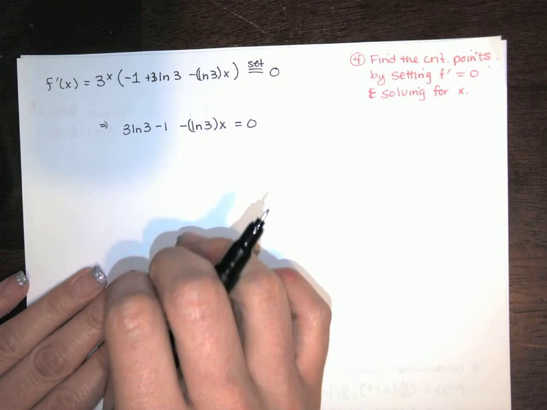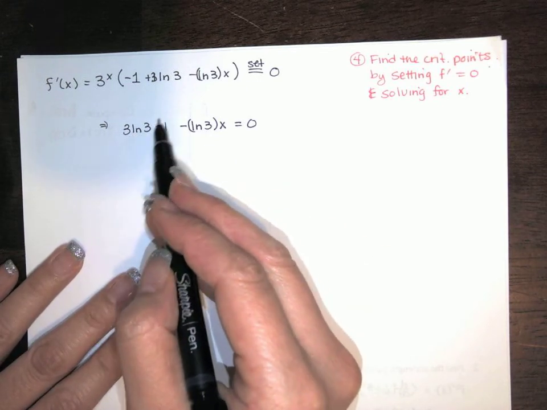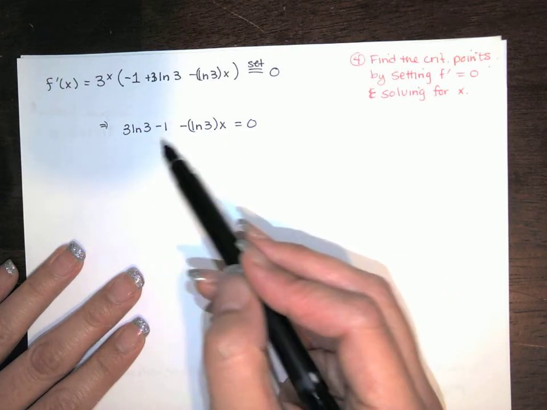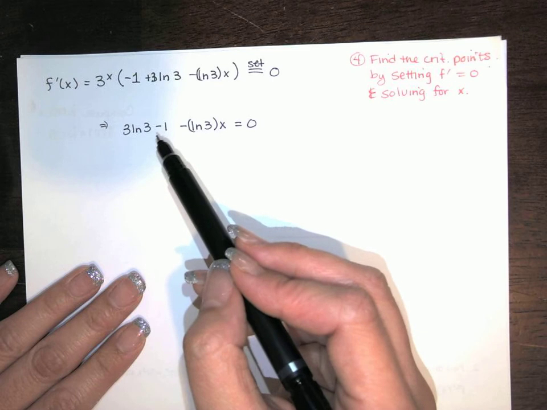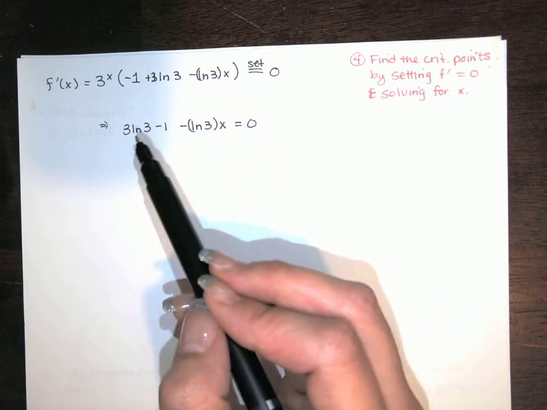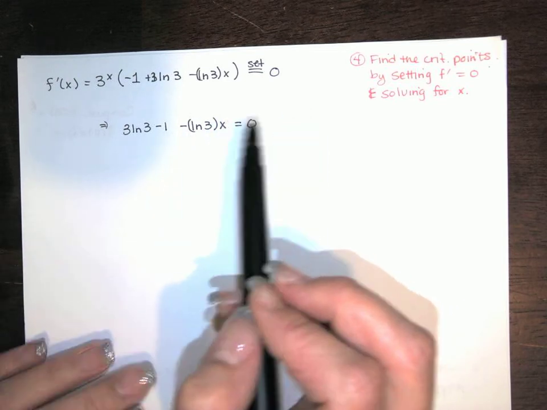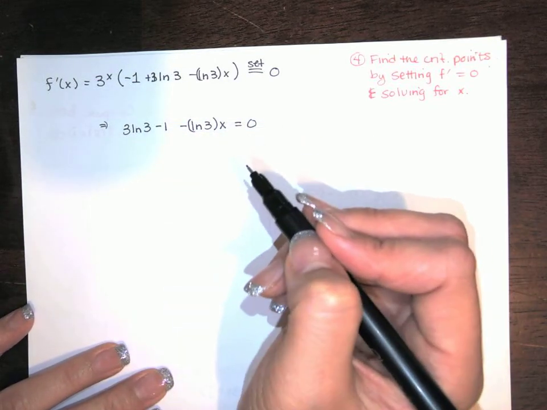Now this looks much more complicated than it is. Natural log of 3 is just a number. Negative 1 is of course just a number, and this is just a number times x. So this is a simple linear equation in x, even though it looks complicated. You just have to remember, if there's a number inside a log, it's just a constant. You would treat this natural log of 3 the same way you would treat a 5 as you're doing the algebraic manipulation to get x by itself.